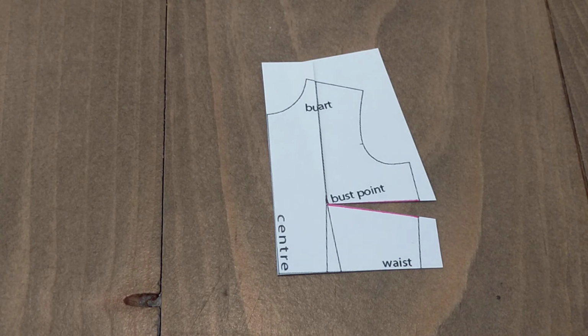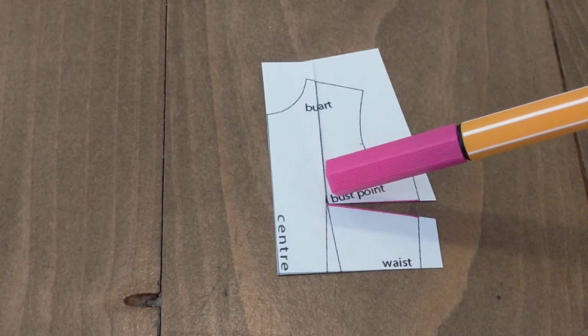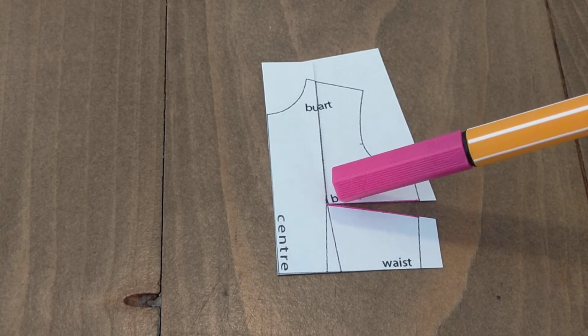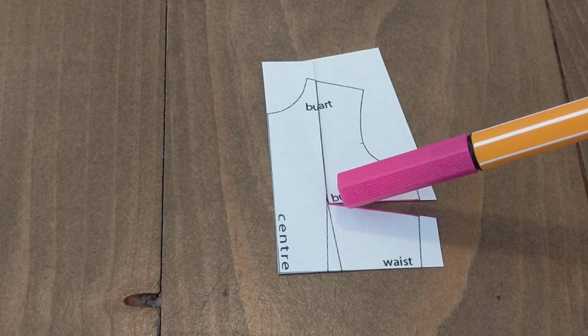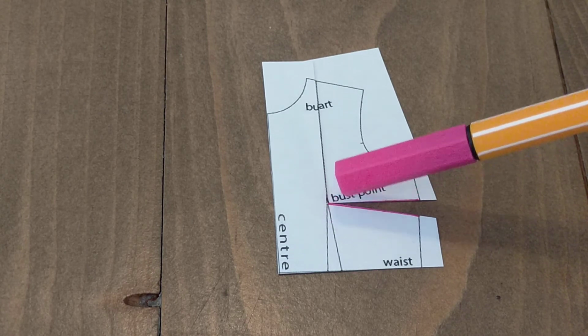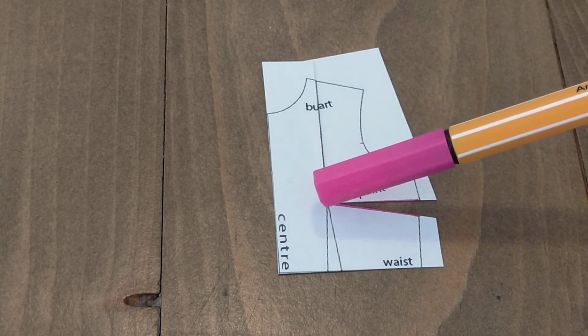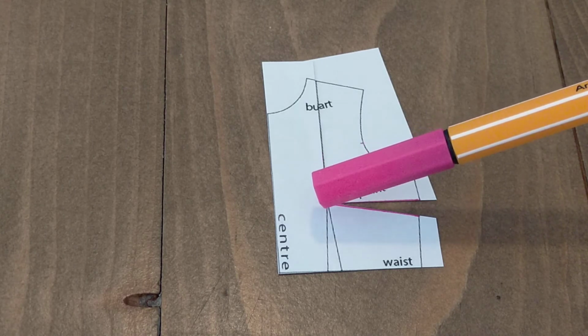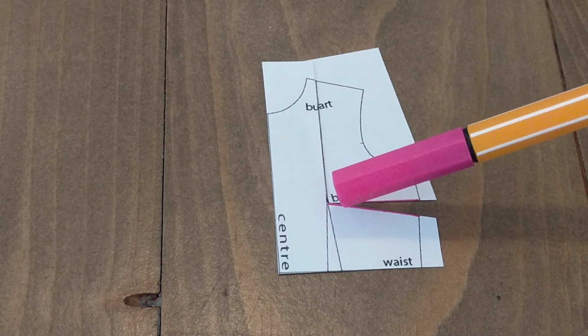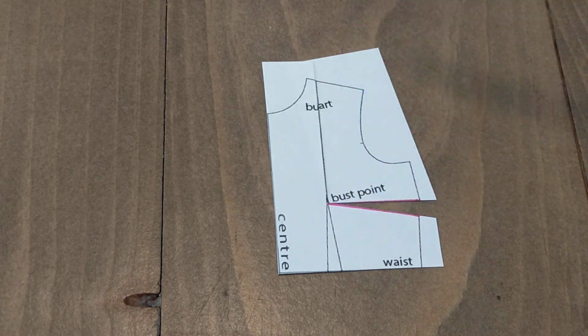Now if you were to do this in a pattern, you would redraw your bust point 3 centimeters along the center of your new dart to here, because when you sew your dart, you don't want a triangular finish by having your bust point right at that point. We just ease it off a little bit, 3 centimeters, so it has a smoother finish.